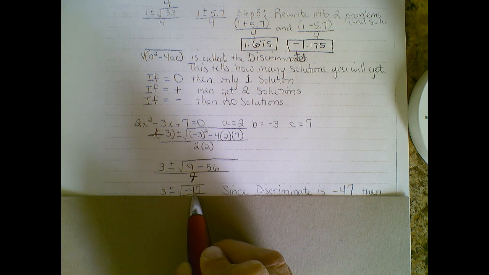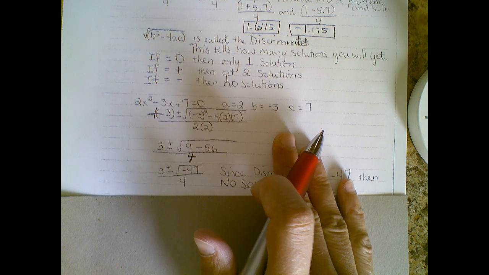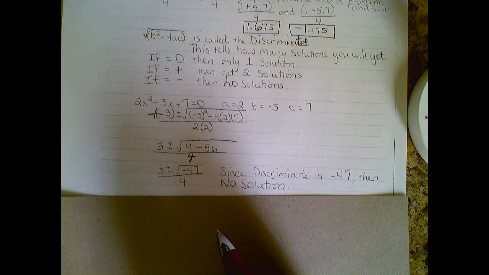Notice how that discriminant is negative, so we don't even have to simplify it any further. We know it's going to be no solution.